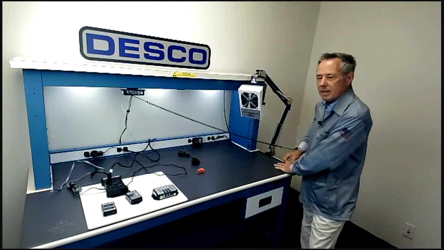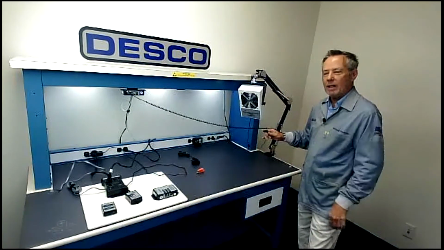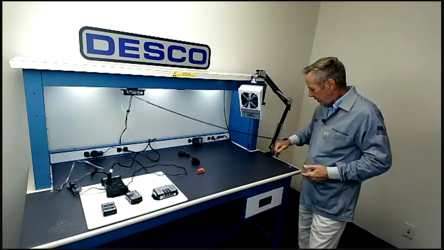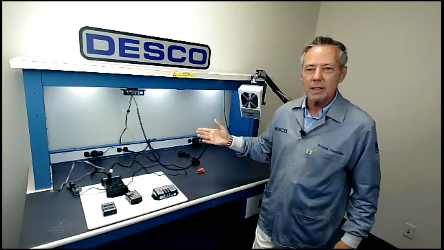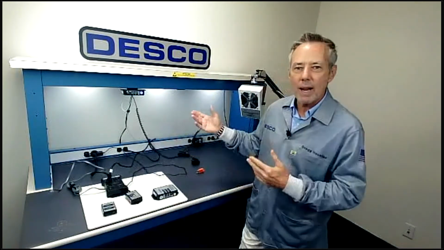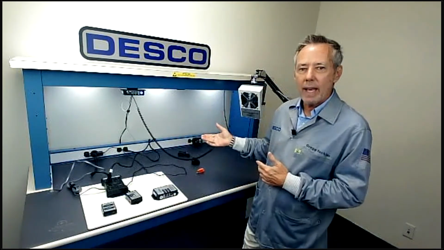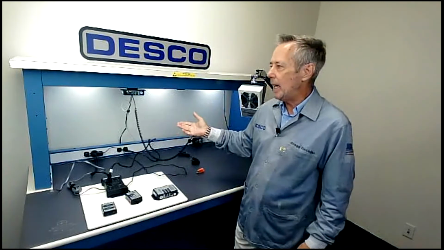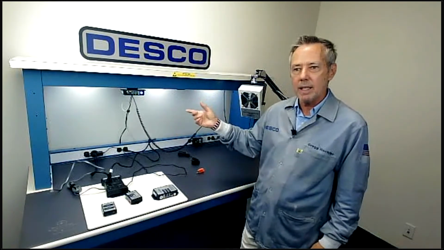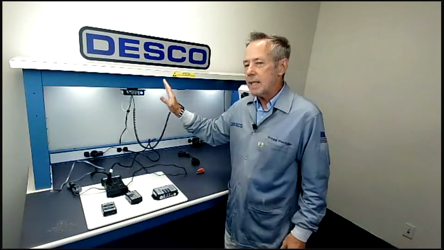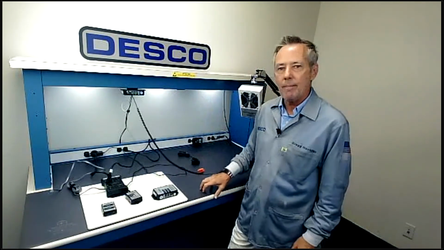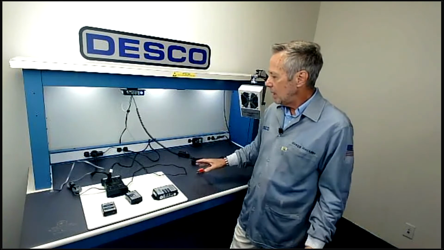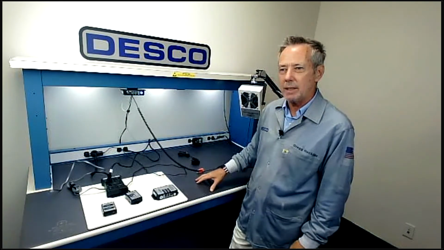So if my mat were to fail, I get an alarm. If the cord fell off, maybe you reconfigure your workstations and facilities doesn't hook the grounds back up, you would not know that until you walked by and saw it, unless you were using a continuous monitor. Even though that's an additional feature, it's very useful when it comes to overall monitoring of your workstation.